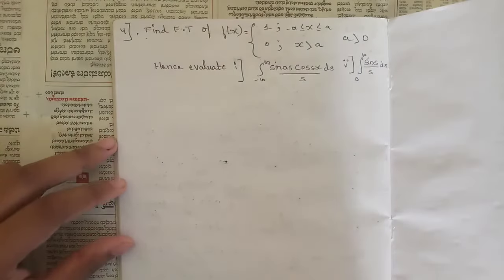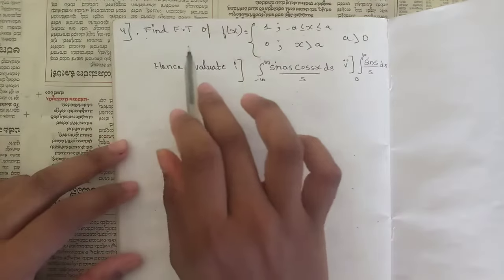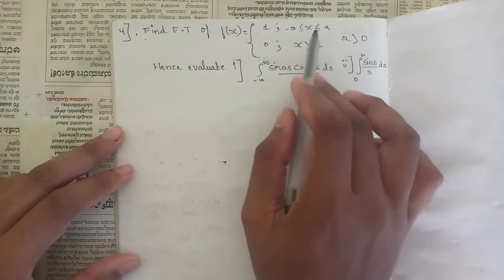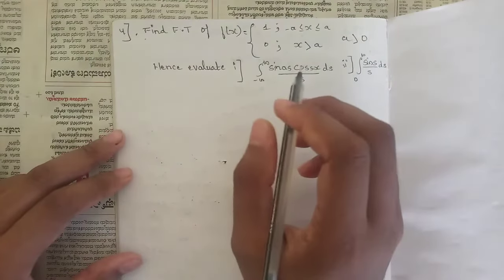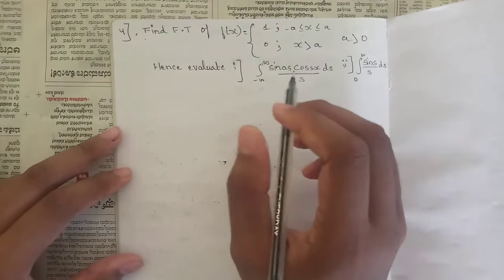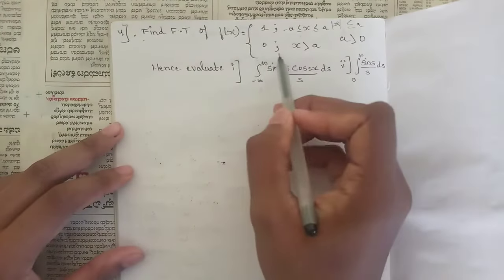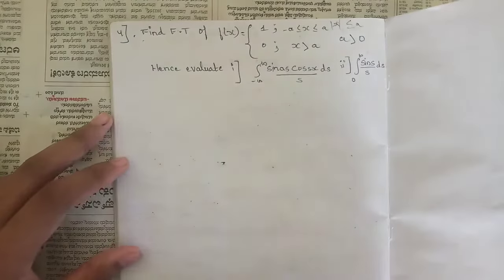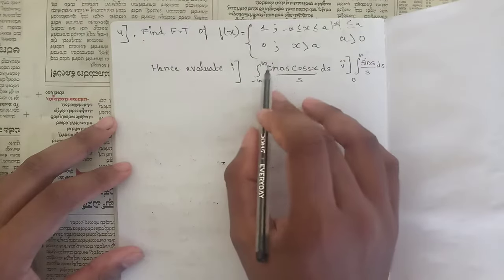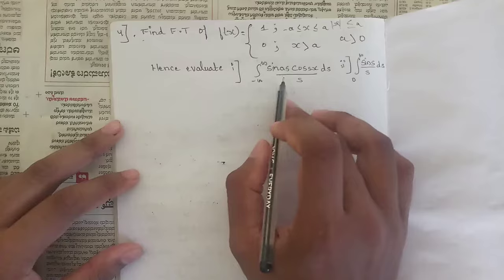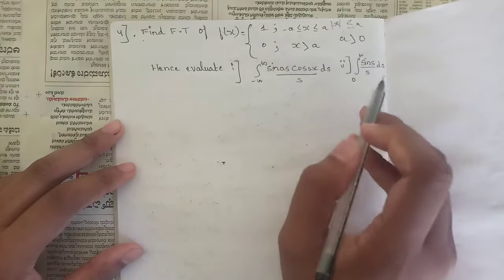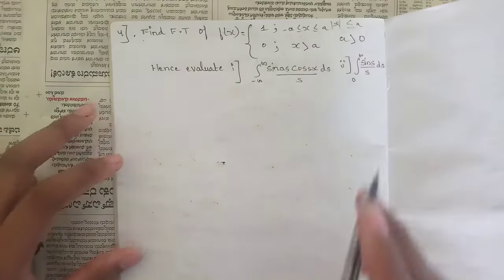So this is your next question: we need to find the Fourier transform of f of x equal to 1 when x lies between minus a to a, or we can say mod x is less than or equal to a. It's one and the same. And it is 0 when x is greater than a. Hence we need to evaluate two cases. The first is the integral from minus infinity to infinity of sin as into cos sx divided by s into ds, and the second is the integral from 0 to infinity of sin s by s into ds.